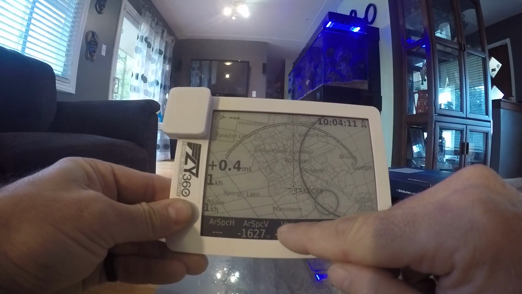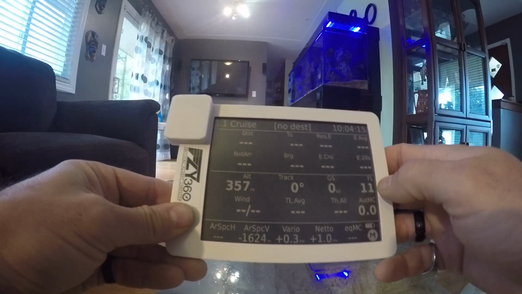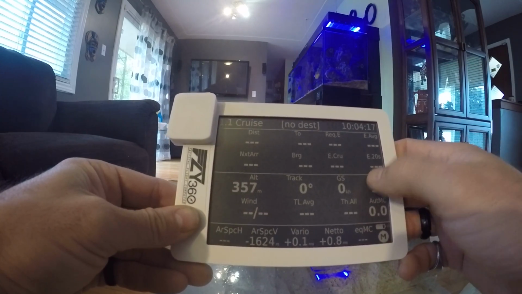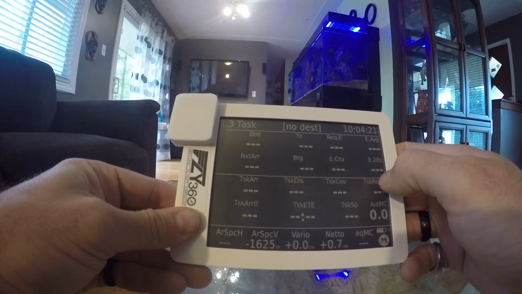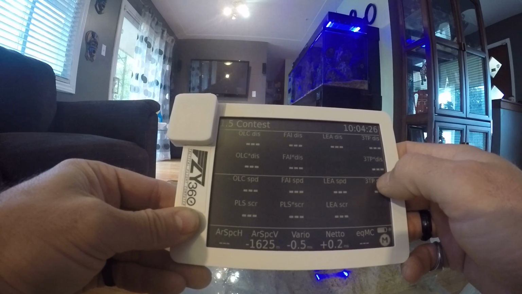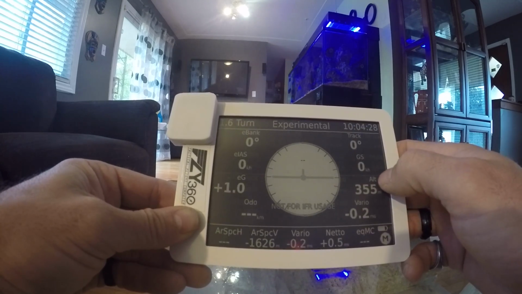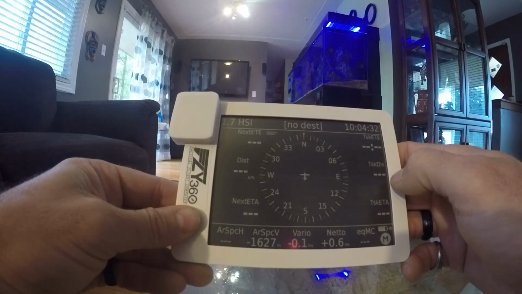Same if we go to any of the information pages. On the cruise page, or information page 1, we've got the cruise page, a thermal page, a task page, a custom page, a contest page, an experimental page, and this page here.